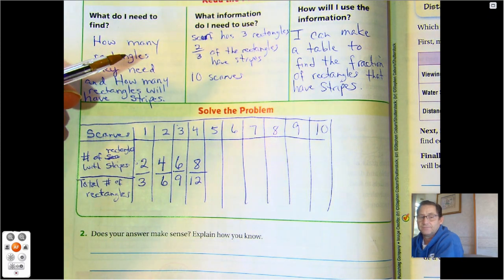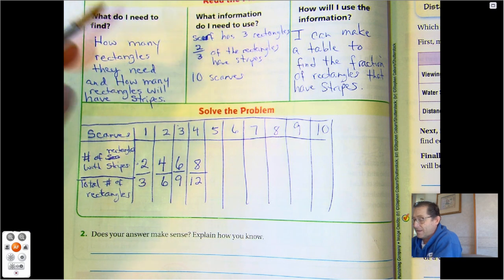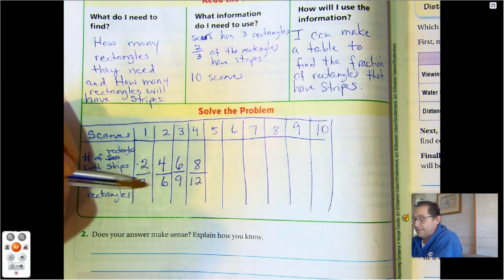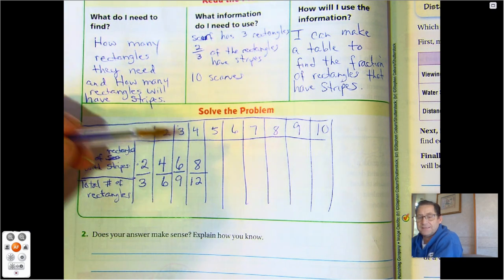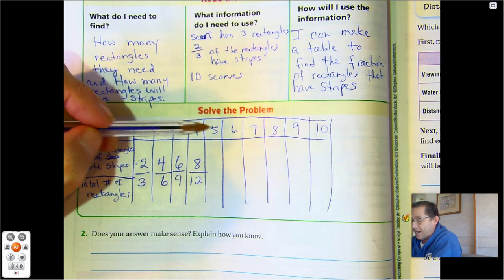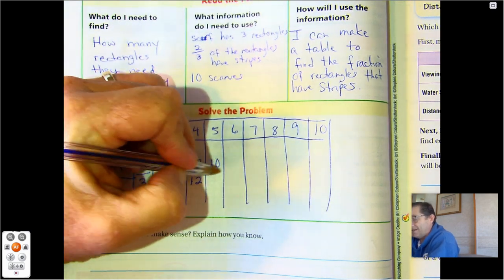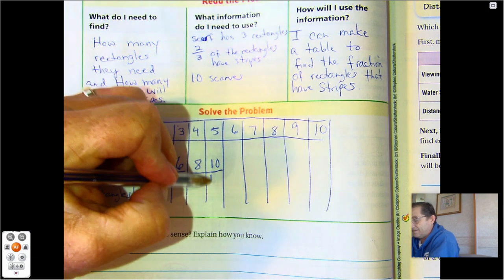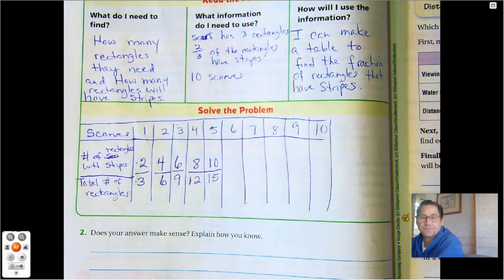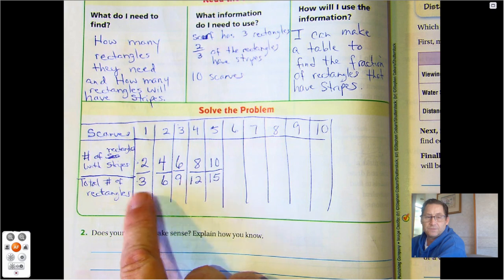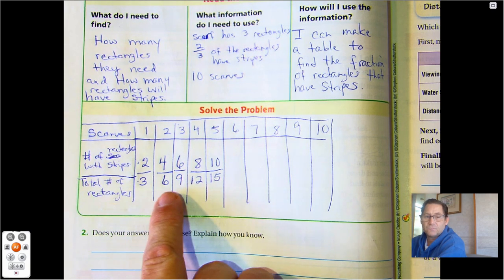I think it's going to be 10. What's it going to be over? 3, 6, 9, 12, probably over 15. So let's see. 5 times 2 is 10, and 5 times 3 is 15. Yep. So each time we add a scarf, we're increasing by 2/3.